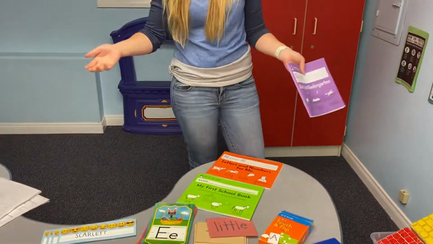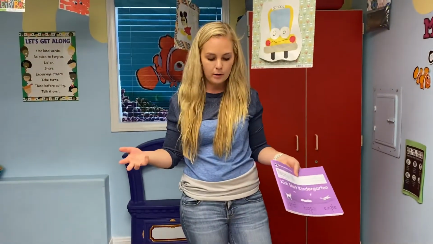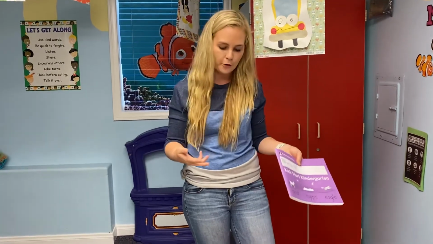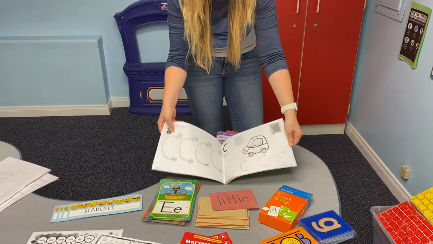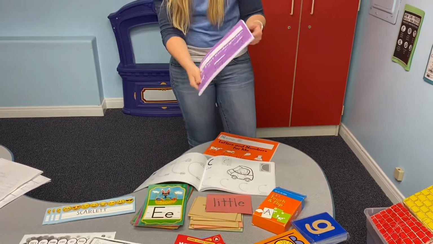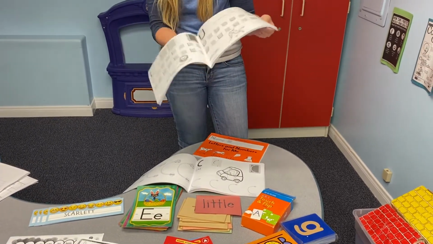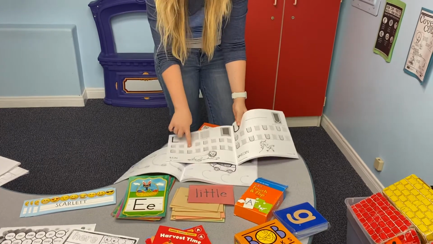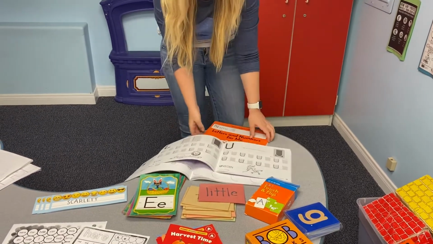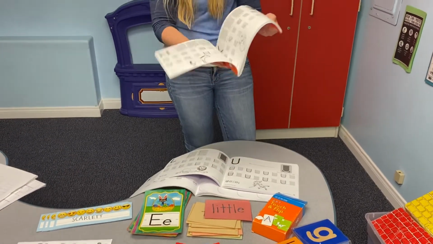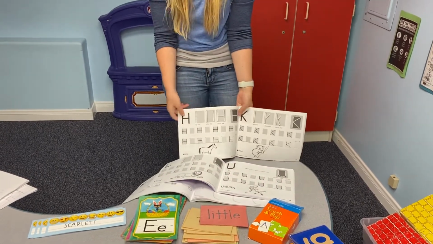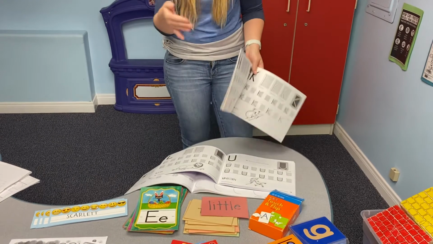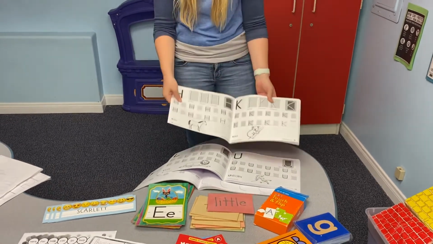And just an example of how I keep it developmentally appropriate for the younger group and the older group: the younger group might use this book to trace their letters, and then the older group might use this one to trace their letters first, and then they'll write them after they're done. And then if they've already mastered that, we have this book where they don't get to trace them at all. They just have to practice writing them. So it's the different baby steps to learn to write all the letters on their own.